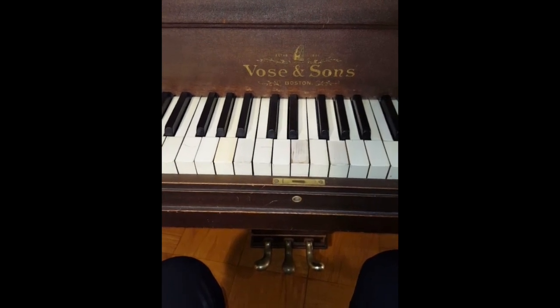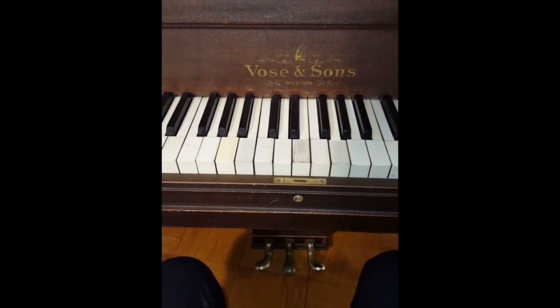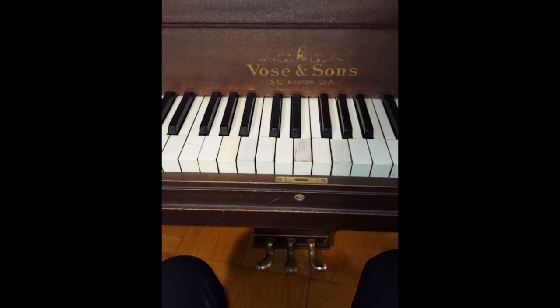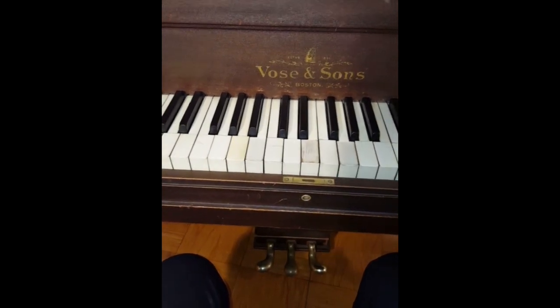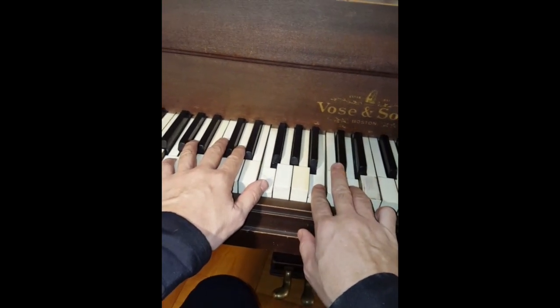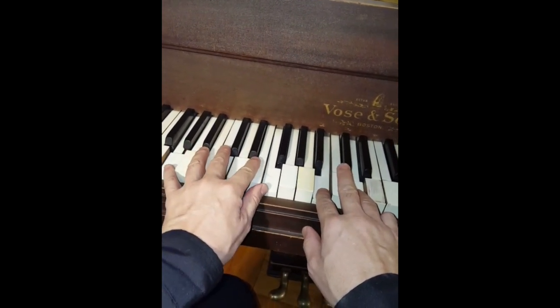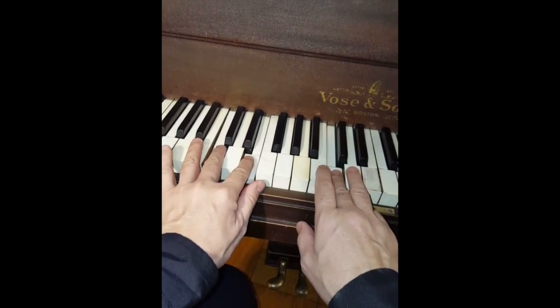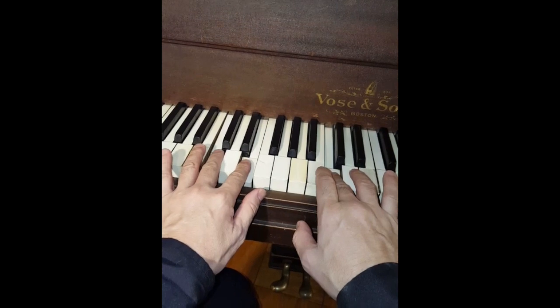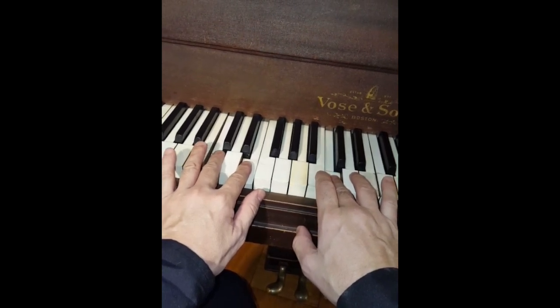Exercise 4, resolution of dominant 7th chord and its inversions. Exercise 4a, resolution of the dominant 7th chord to tonic. Generic dominant 7th chord resolves to tonic with tripled root and no fifth, which is called incomplete tonic.